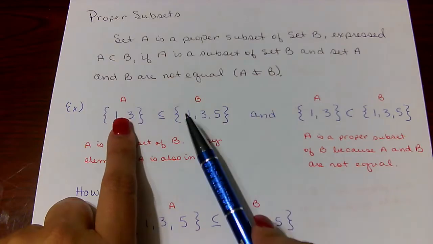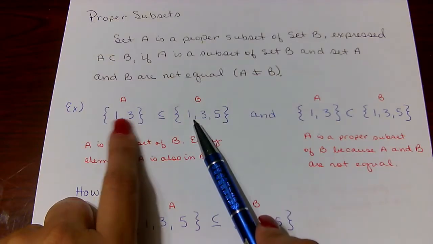Remember, not equal means that there are different numbers of elements in each set.